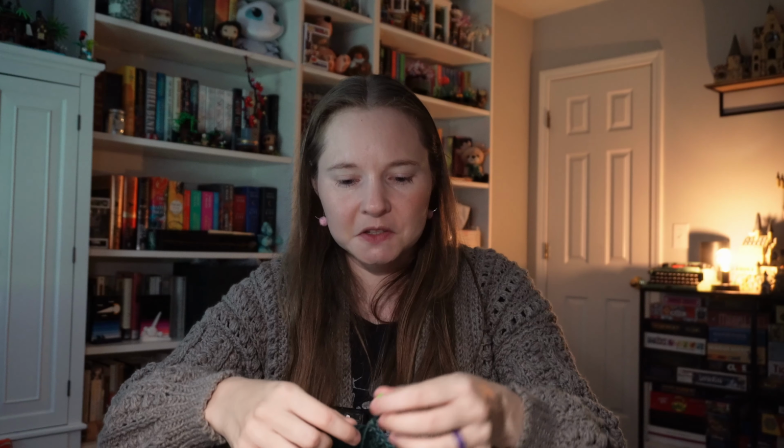That would be tragic. And that's my other thing. If you're working on projects, and you're going to put it down and walk away, put a stitch marker in it so you don't accidentally pull out everything you've just done.